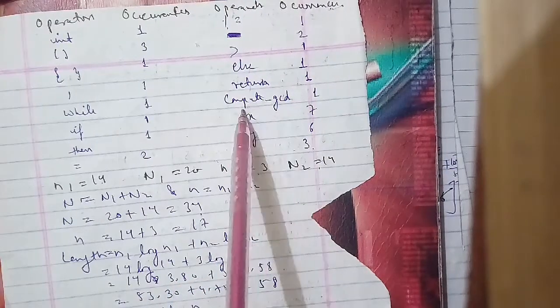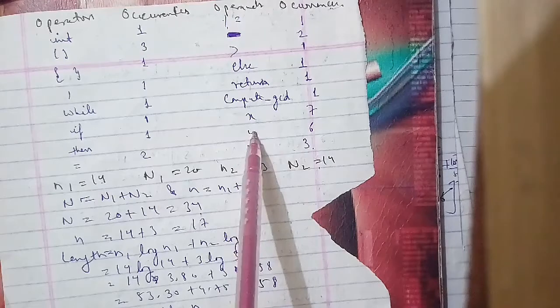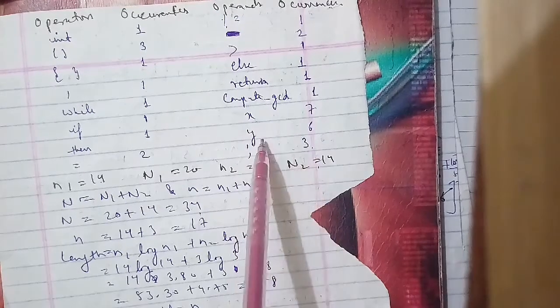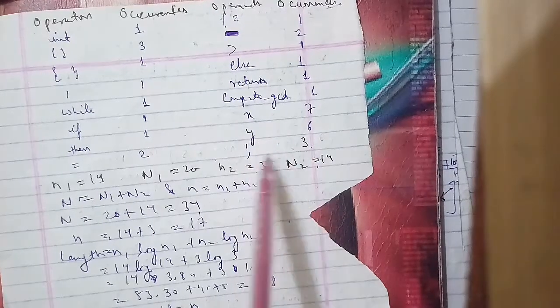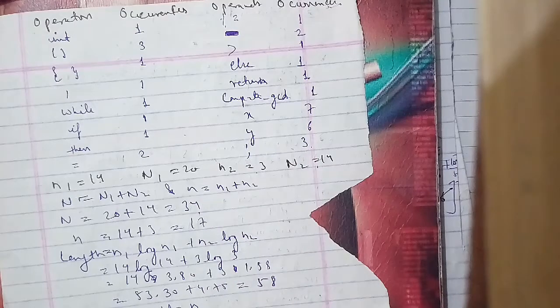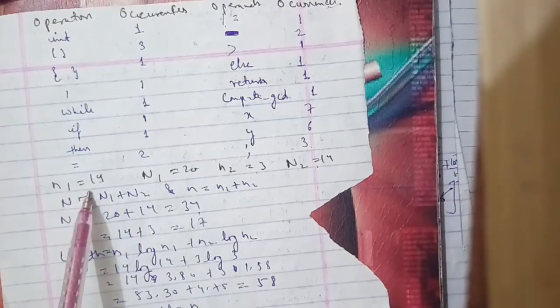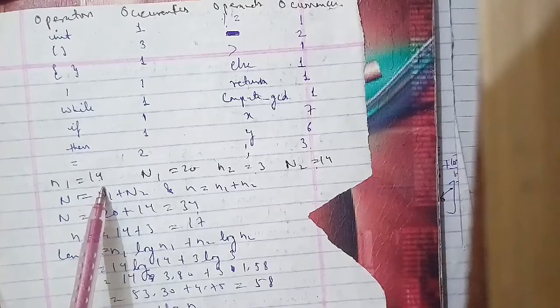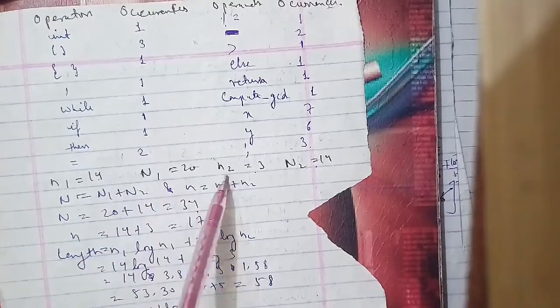The length equals n1 log n1 plus n2 log n2, that is 14 log 14 plus 3 log 3. So 14 times 3.80 plus 3 times 1.58, that equals 53.30 plus 4.75, which equals 58. That will be the right answer here.